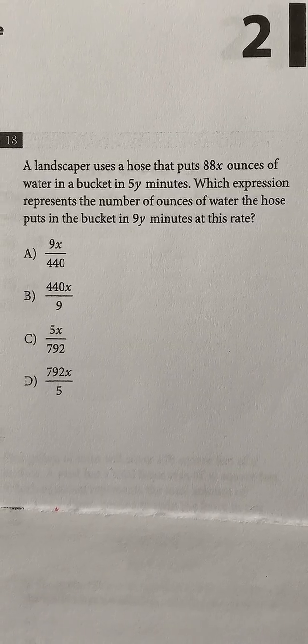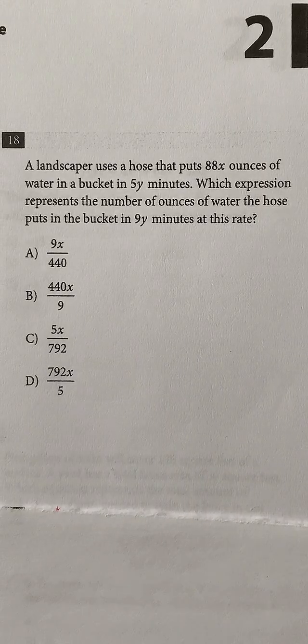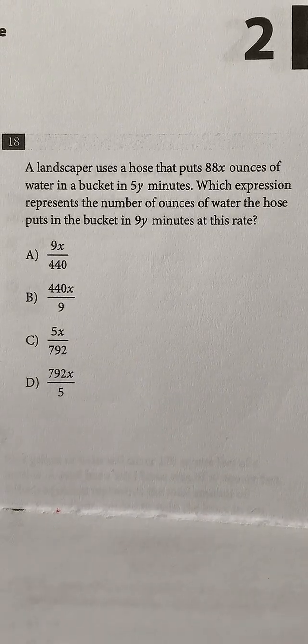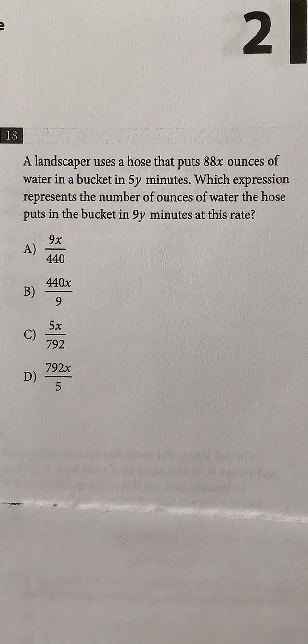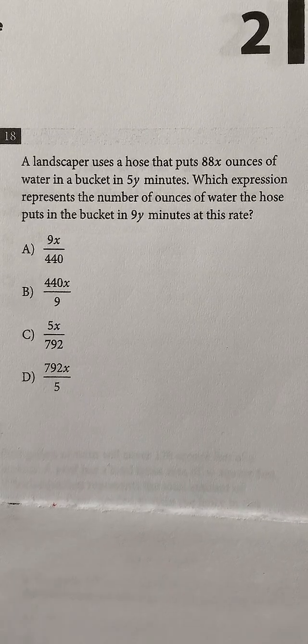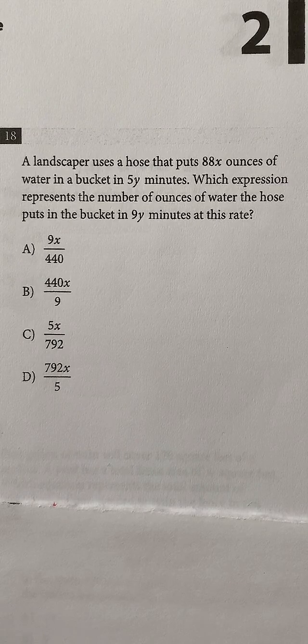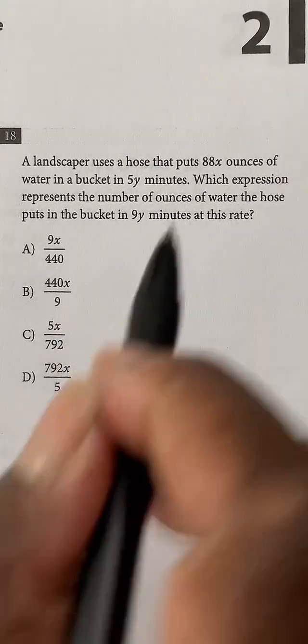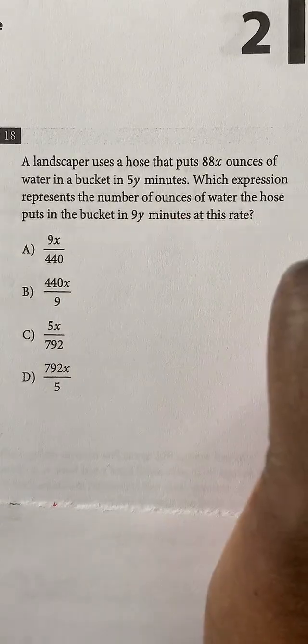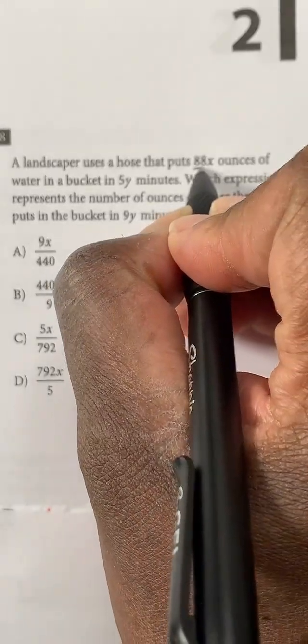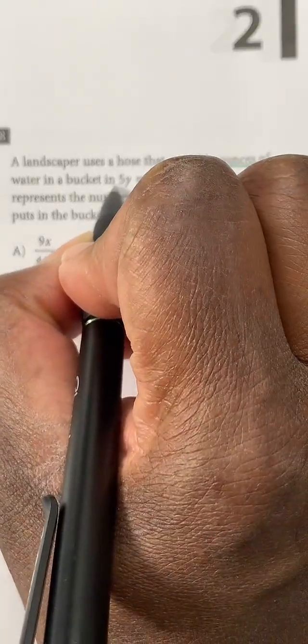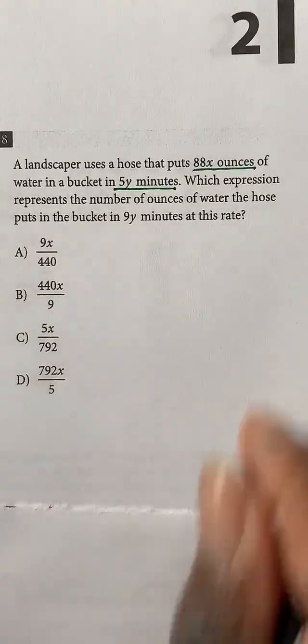All right. So we have some D's, we have some B's. Let me show you what's going on. At least we all know it's not A and it's not C. All right. So taking a look, we're doing a comparison. We're comparing ounces with minutes.